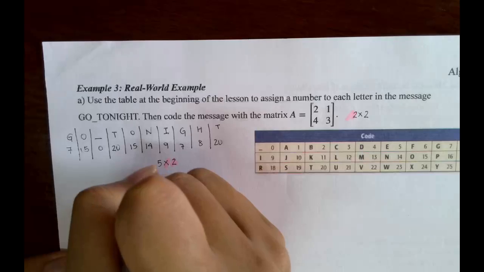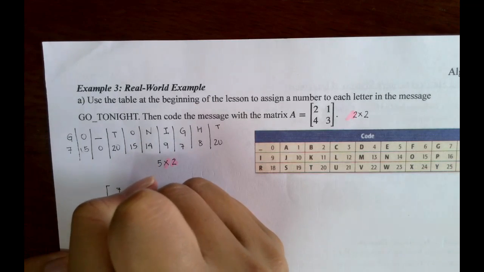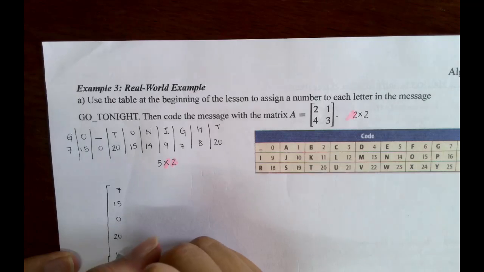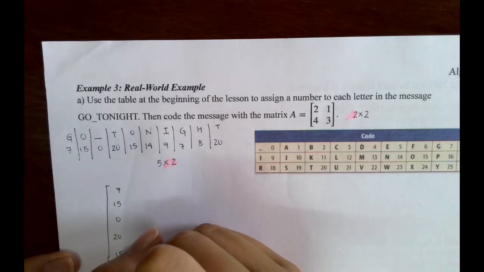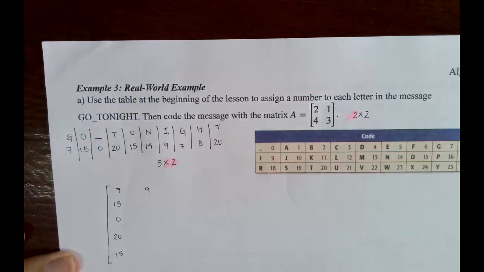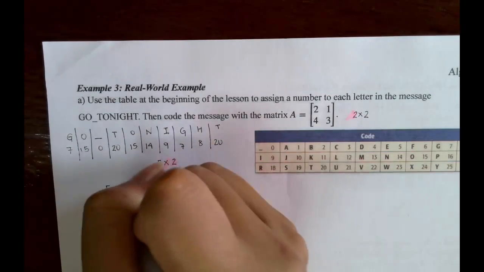So I'm going to write them in order. It's going to be 7, 15, 0, 20, 15. So G-O-T-O-N. And then I. Hold on. Sorry, I wrote them the wrong way. It's going to be this way.